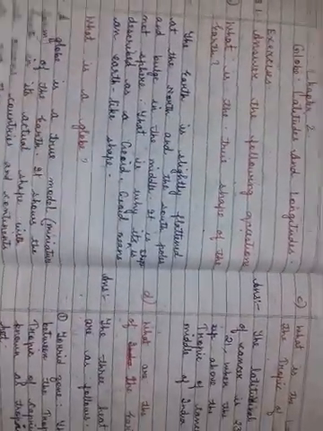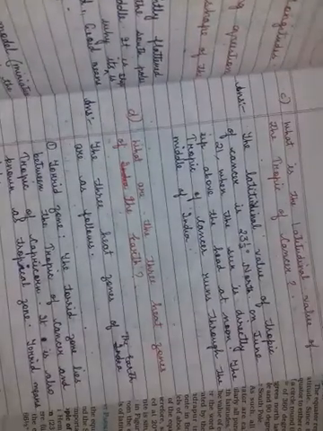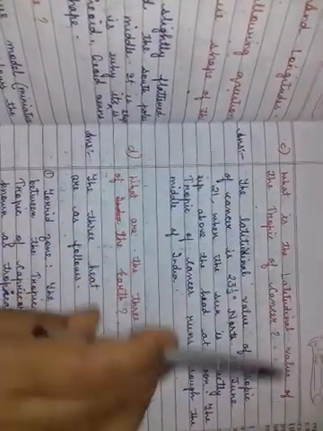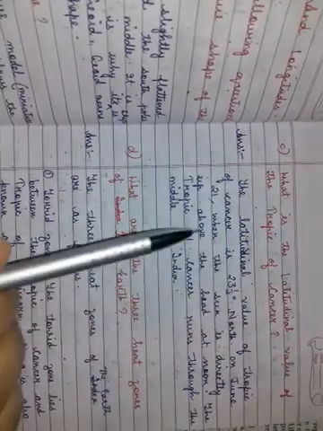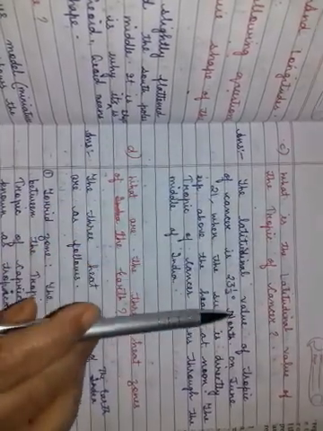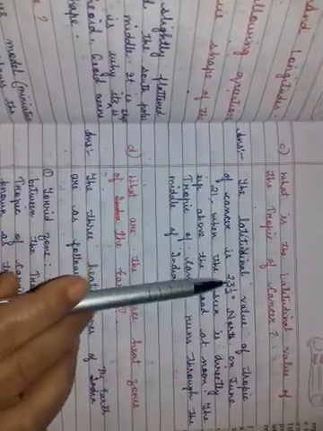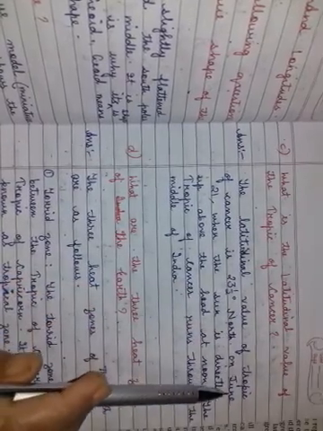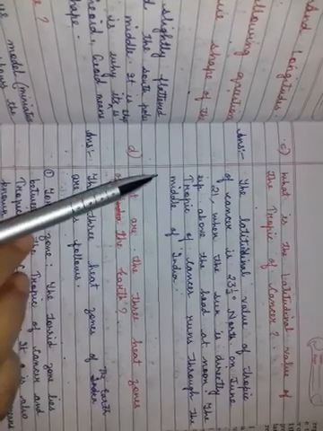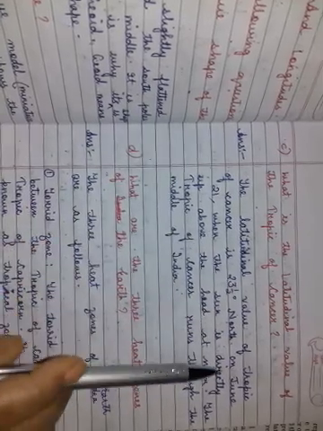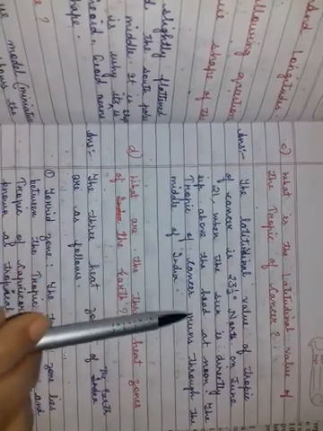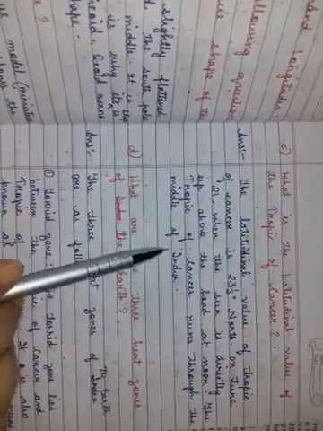Now, what is the latitudinal value of the Tropic of Cancer? The latitudinal value of the Tropic of Cancer is 23.5 degrees north. On June 21st, the sun is directly above the head at noon. The Tropic of Cancer runs through the middle of India.